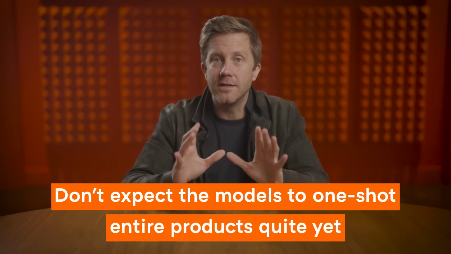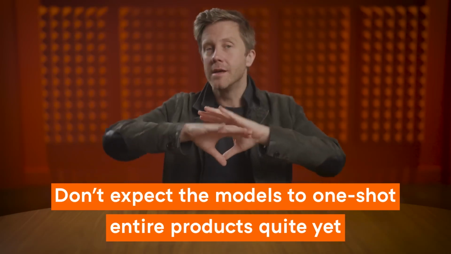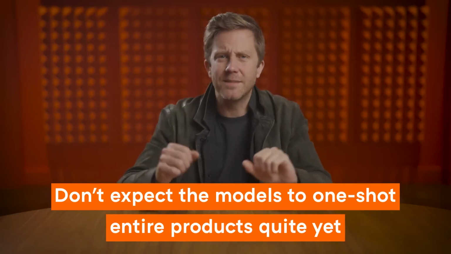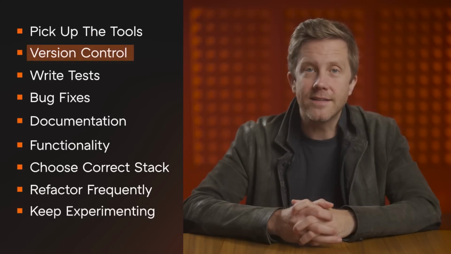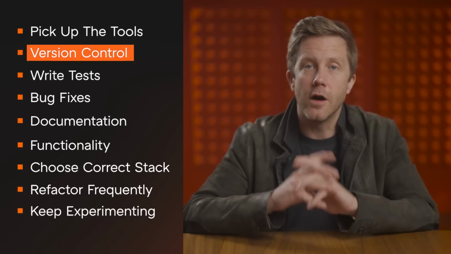I probably wouldn't expect the models to one-shot entire products yet, especially if they're complicated. I prefer to do this piece by piece and make sure I have a working implementation of each step and, crucially, commit it to Git so that you can revert if things go wrong on the next step. But honestly, this advice might change in the next 2 or 3 months. The models are getting better so quickly that it's hard to say where we're going to be in the near future.